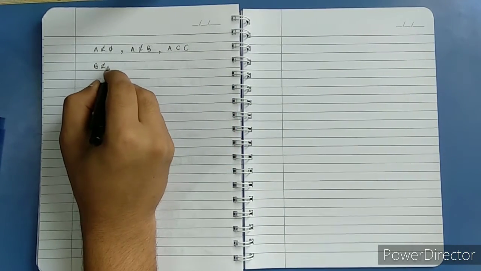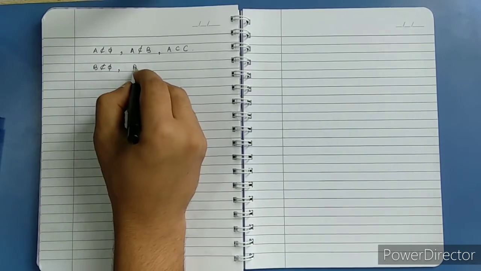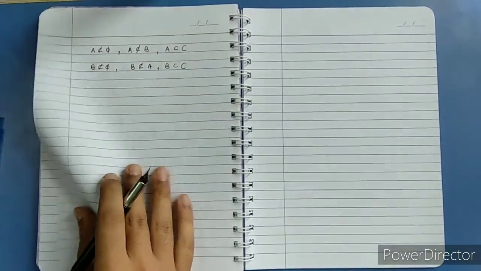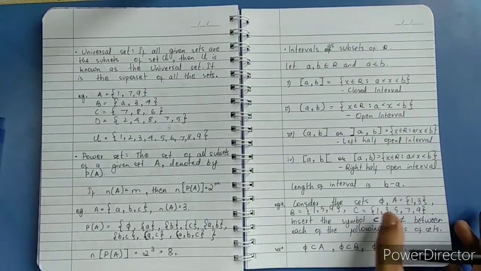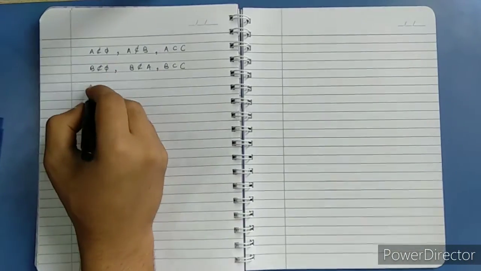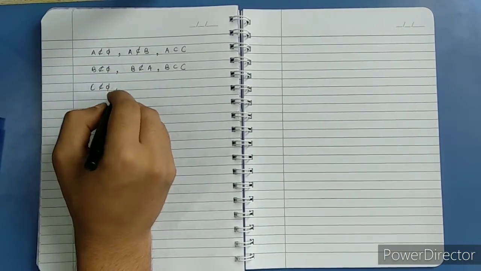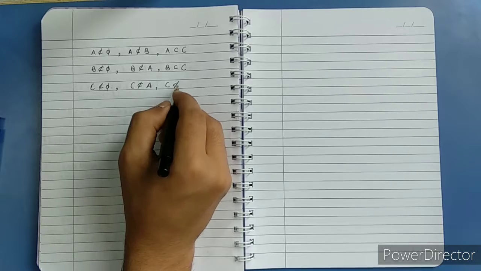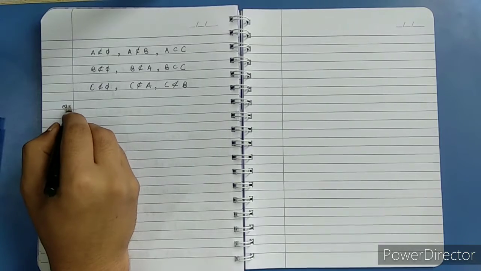Now B is not a subset of phi. B is not a subset of A, but B is a subset of C, as 1, 5 and 9 are contained in C. And C is not a subset of phi, C is not a subset of A, and C is also not a subset of B, since all the elements of C are not present in phi, A or B. Phi does not have any element, so we do not even consider that. Next, example 10.